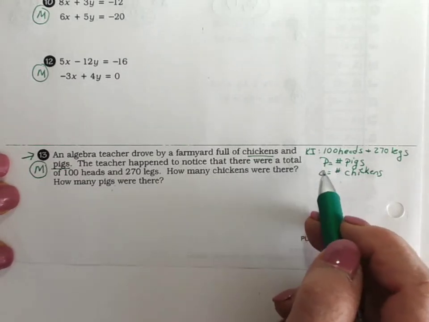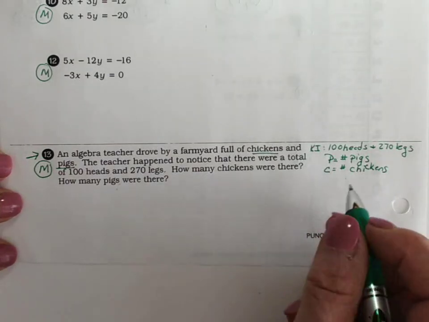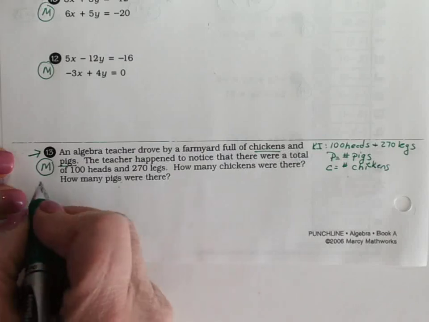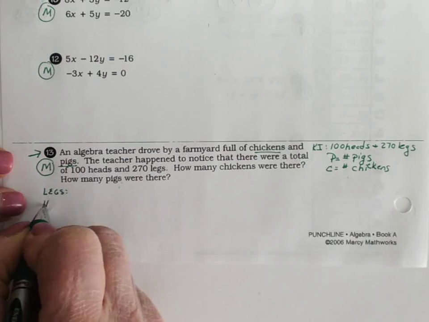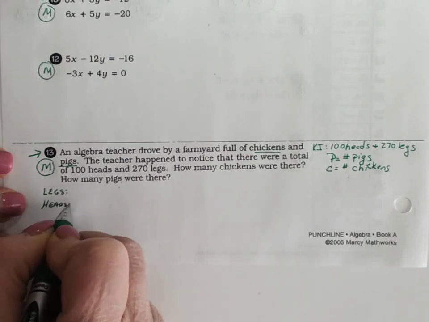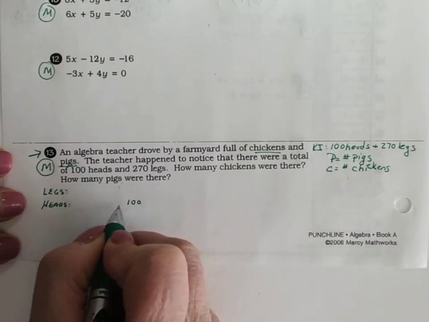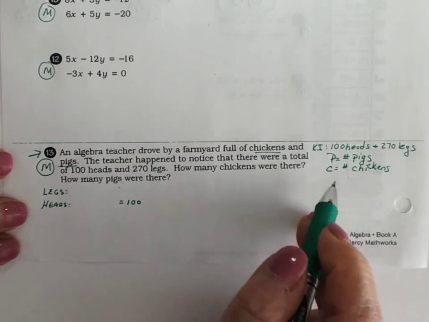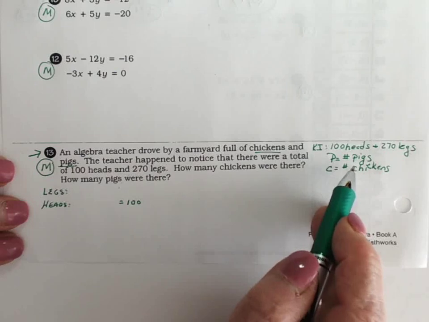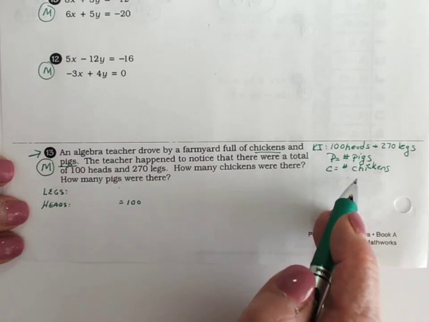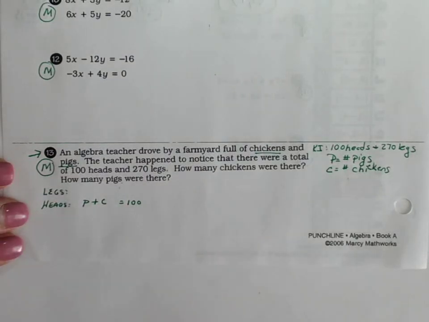X and y is usually easier because we think of ordered pairs, but we can use other letters. So the information we have here, we know that there are legs and heads. And there are 100 heads. So we're going to assume these are normal pigs and chickens, so each of them would have 1 head. So P plus C is equal to 100.